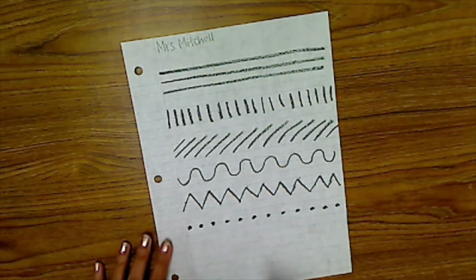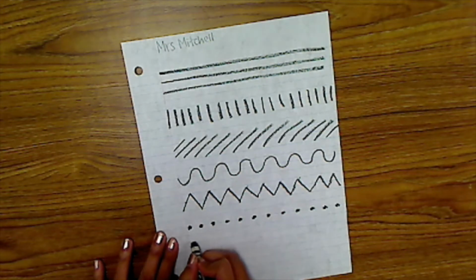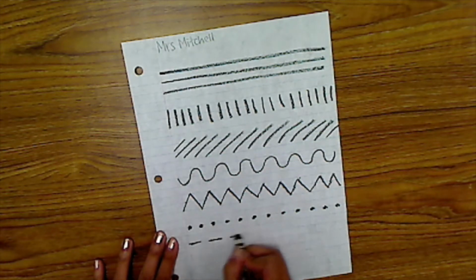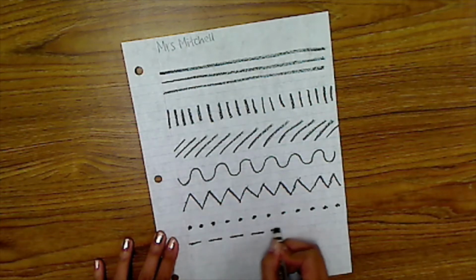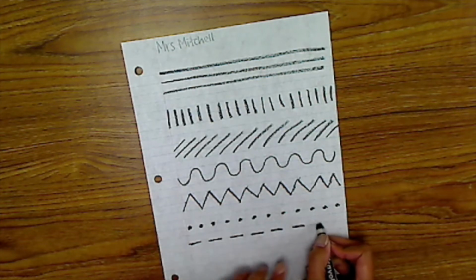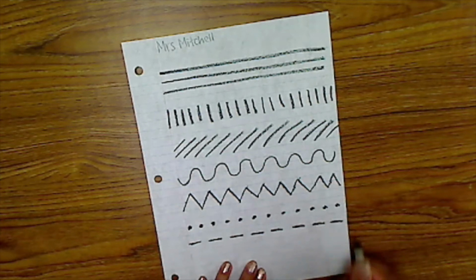And my next line is a dashed line. Once again, think about the lines that you see on a road. You can see they're not connected together. There's a little bit of space in between.